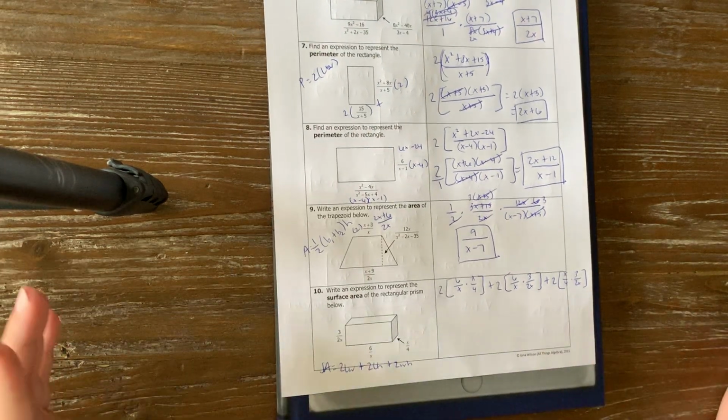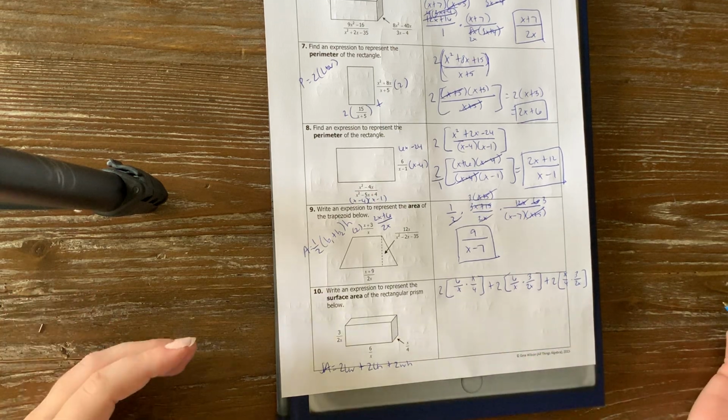Okay, all right, so then from there, we're just multiplying straight across and simplifying down.